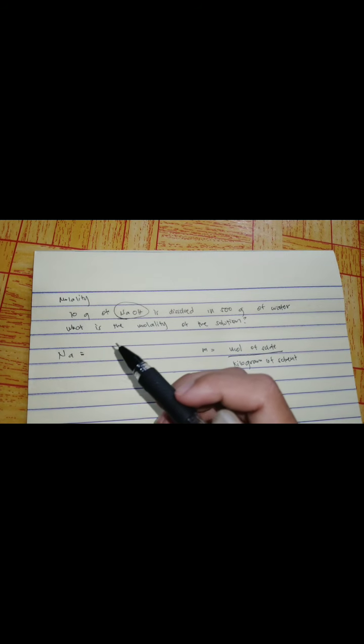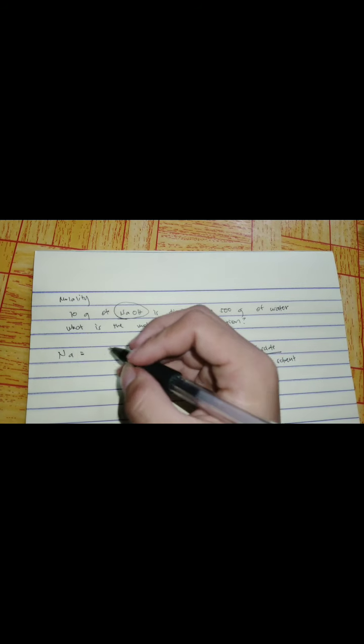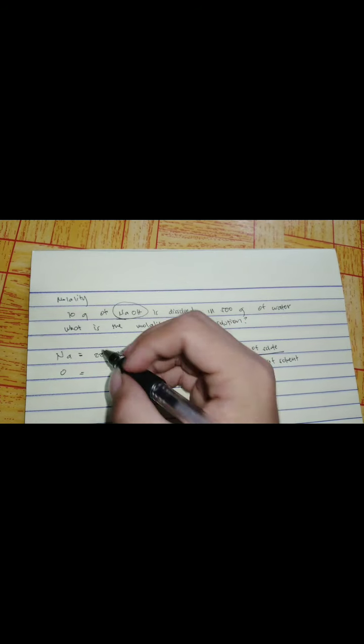So, for Na, the atomic weight is 22.99, and then sa O is 16, and for H is 1.008.